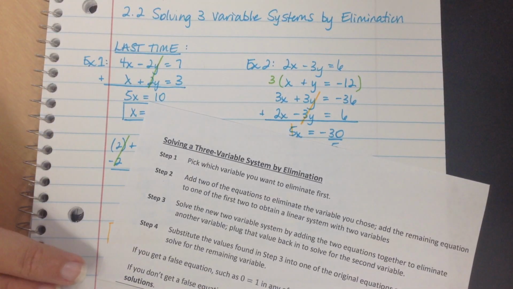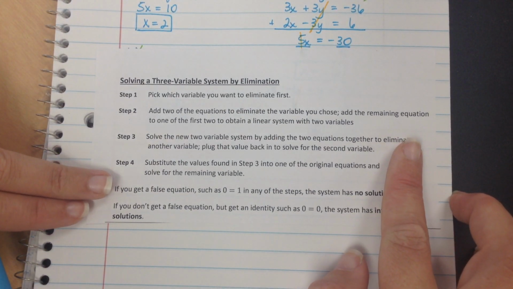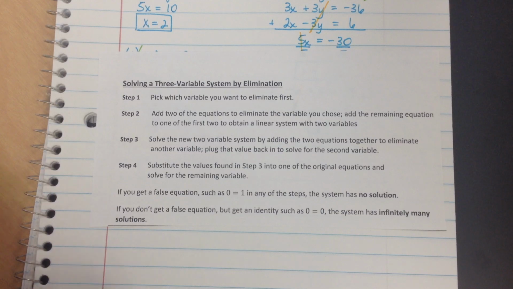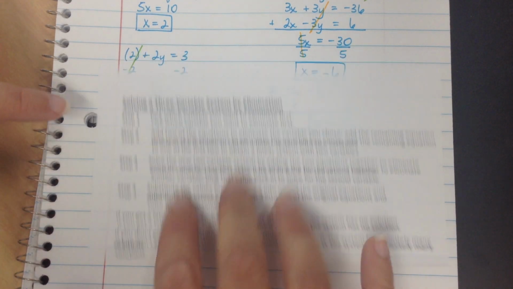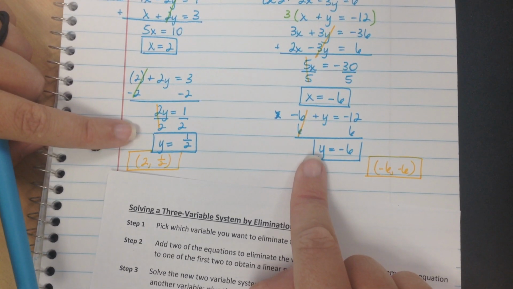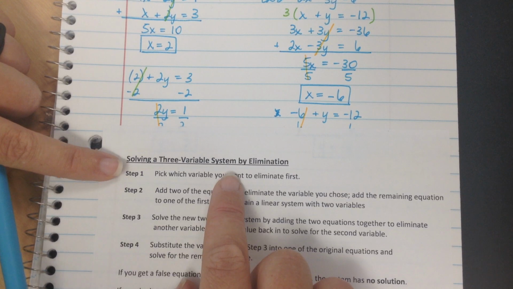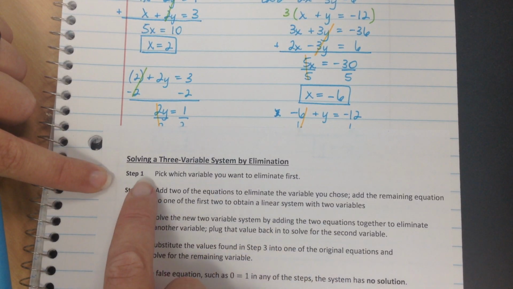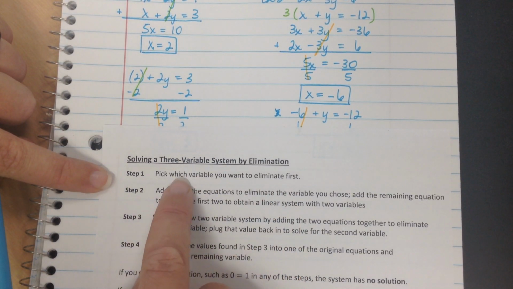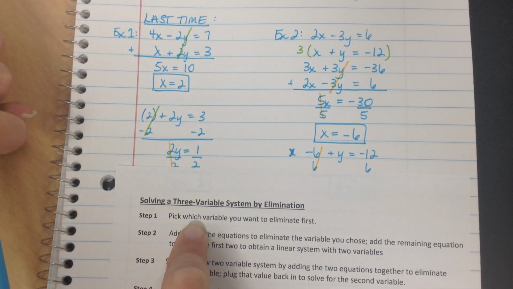Okay, hopefully you have this glue-in that is similar to the substitution glue-in. These are just steps to help you with the elimination. So what we just did was a recap using 2 systems and 2 variables. Today we're going to be doing 3 system variable equations using elimination. So we always know that the first step is pick which variable you want to eliminate. Obviously, if one eliminates automatically, go with that.